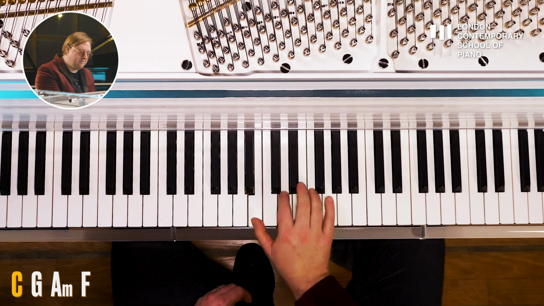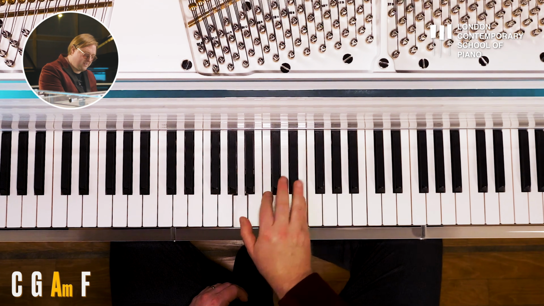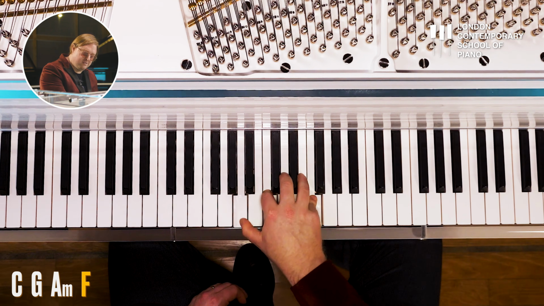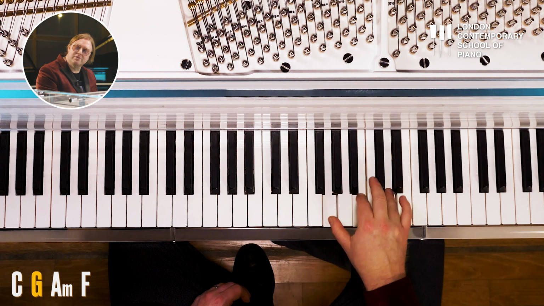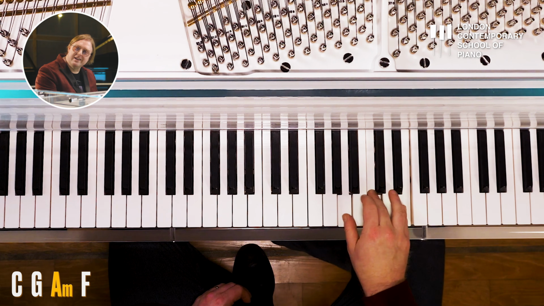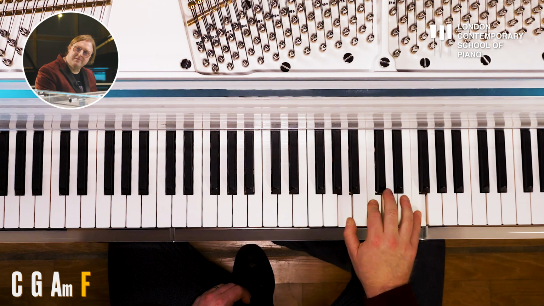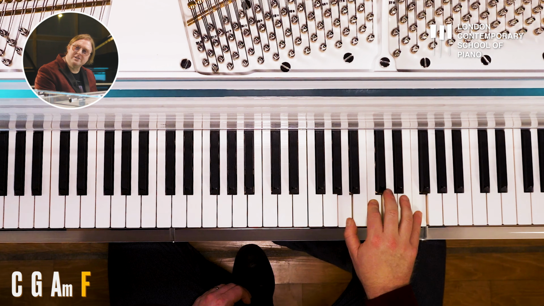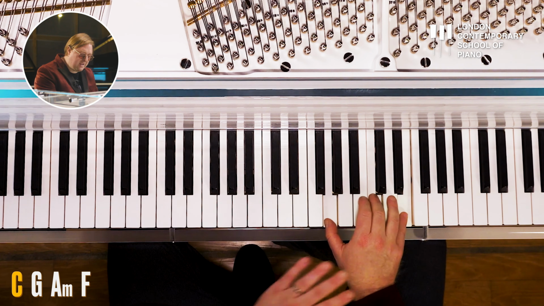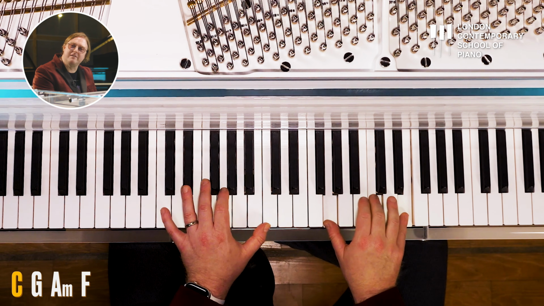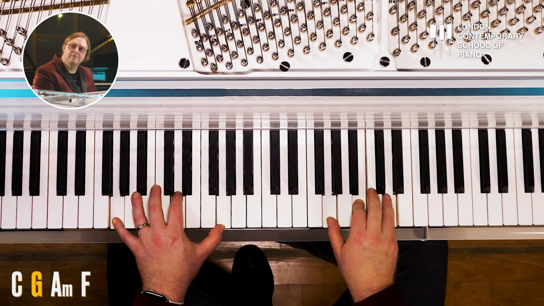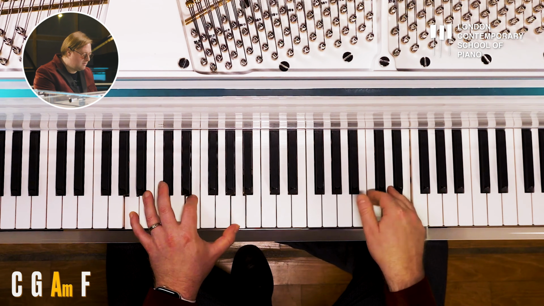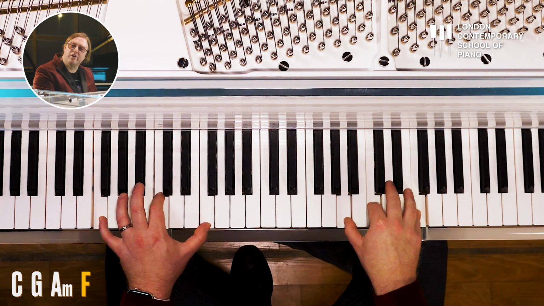So it's a little bit closer, or a bit higher. Inversions are useful to get different textures out of the piano and to place the chord in different places. I quite like it up here. It's not going to get in the way of my left hand. So that works quite well.